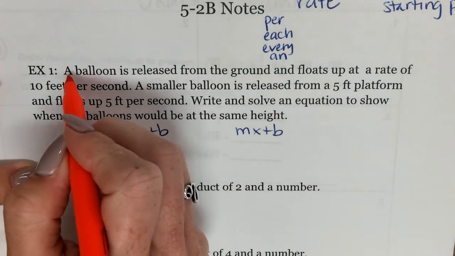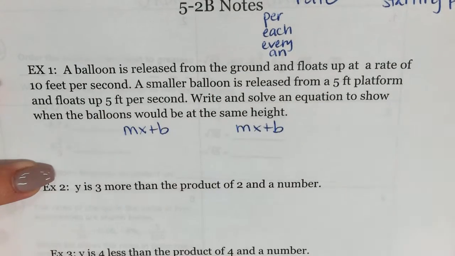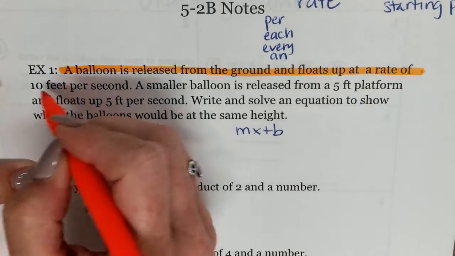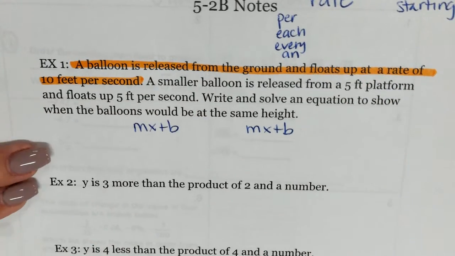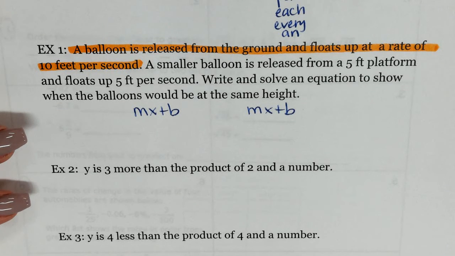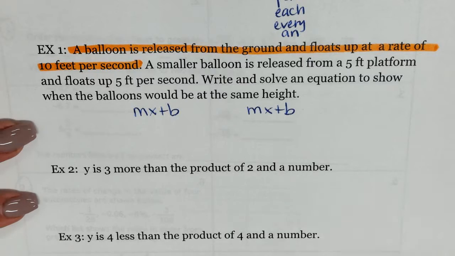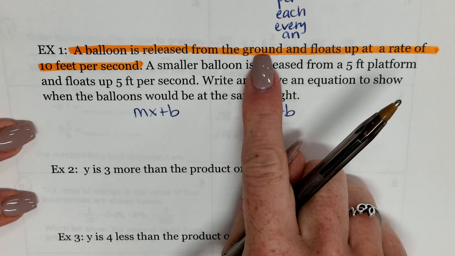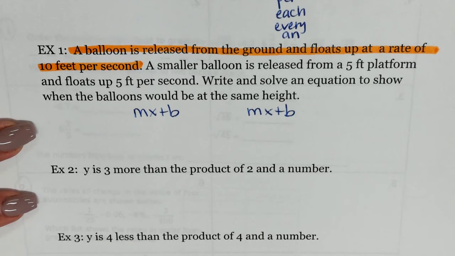So we'll see how this says, a balloon is released from the ground and floats up at a rate of 10 feet per second. That's for the first balloon. How many numbers did they give you? Two. No, one. Just one. Why? Because they're starting at the, where'd they release the balloon from? Ground. So what is the ground called if you were to give it a number? It's 0, right?